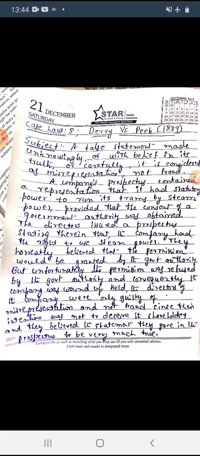But unfortunately the permission was refused by the government authority, and consequently the company was wound up.